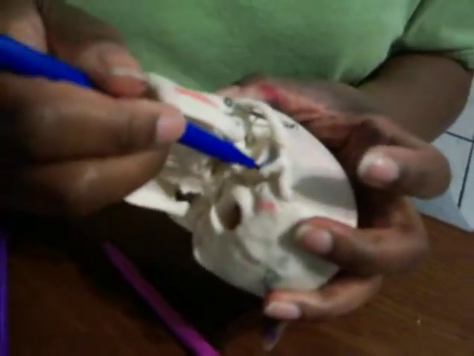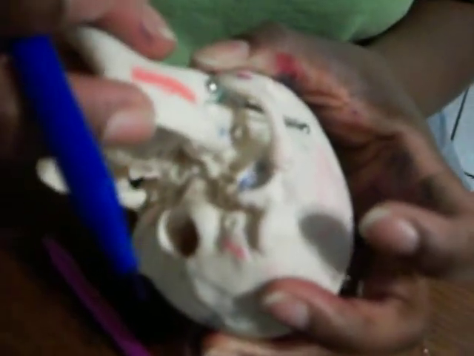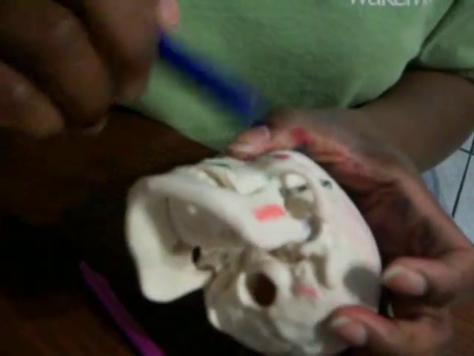Again, this is the coronoid process here. This is the mandibular condyle here. And this is the fossa, located here. And this is the ramus again.